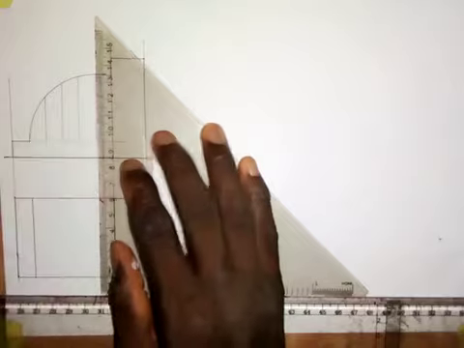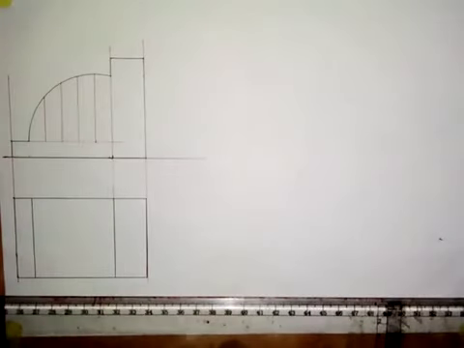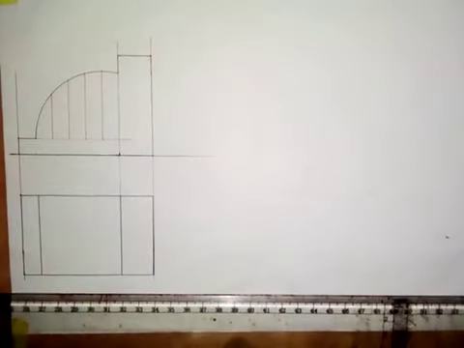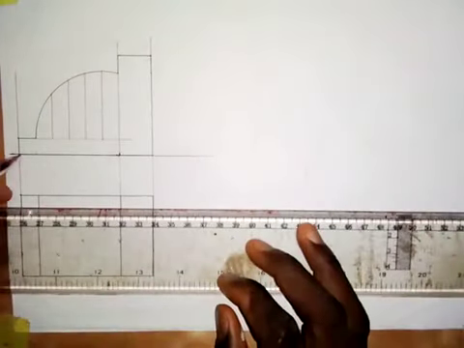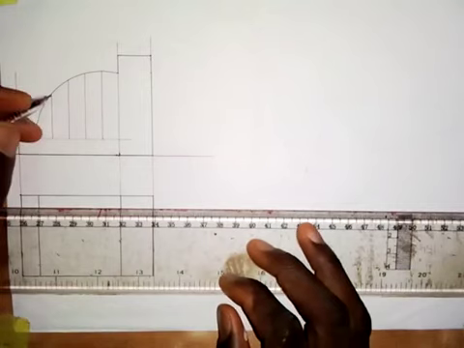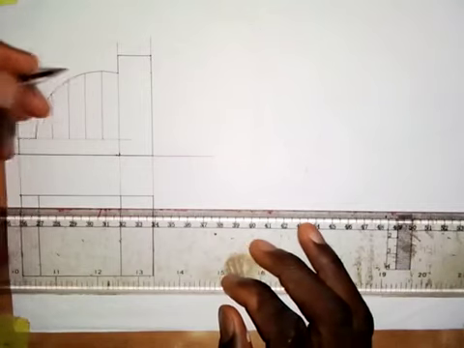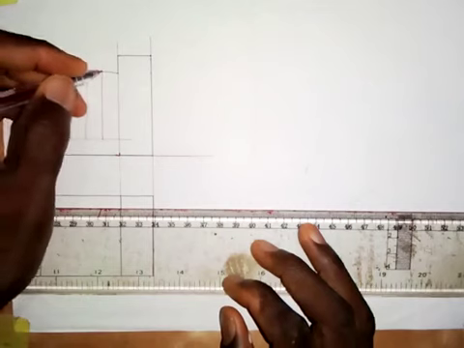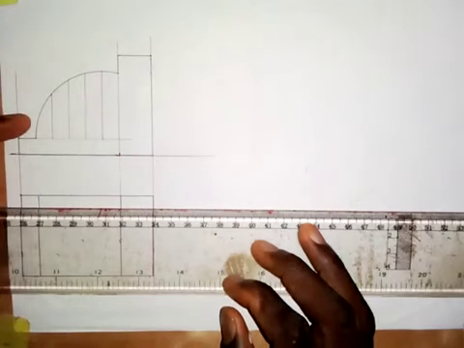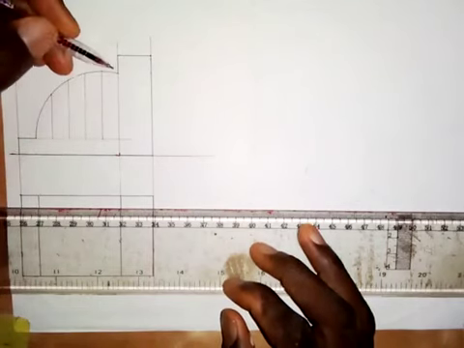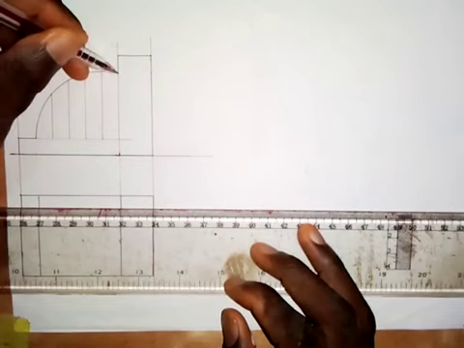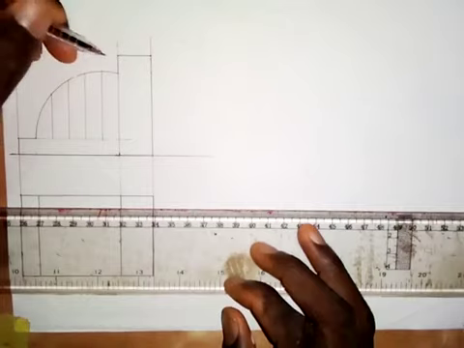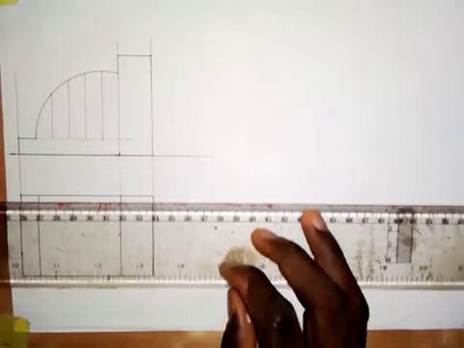Okay, having done this, let me make sure you can see this clearly. The next thing that we are going to do is to draw a horizontal line from each of these points. There is also a point here, because the curve goes like this and comes down a little bit at this point. So we are going to draw a horizontal line at this point, and we also need to draw a horizontal line at this point to this side. So this is what I mean.